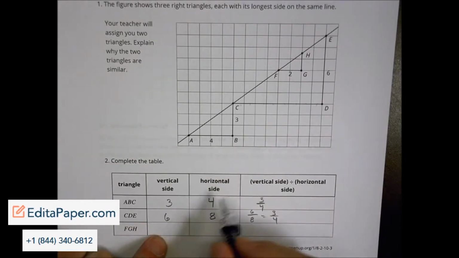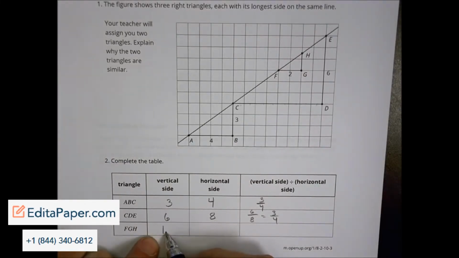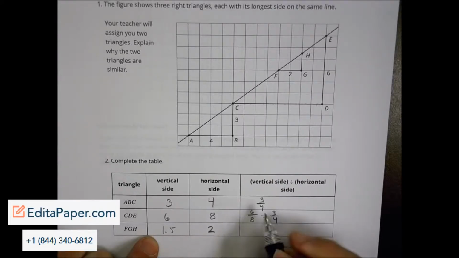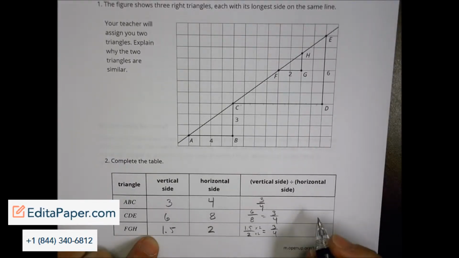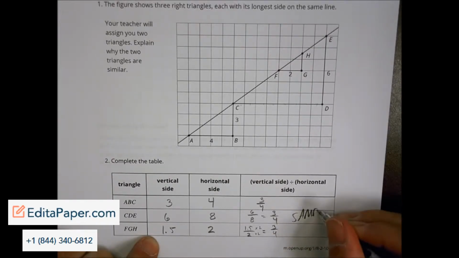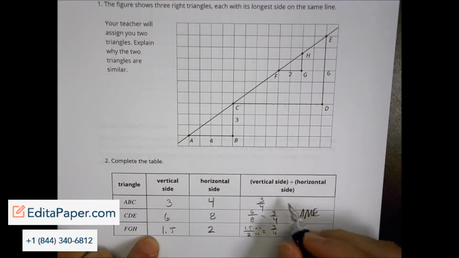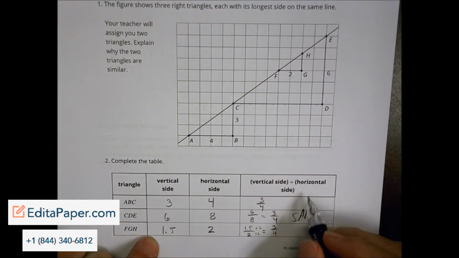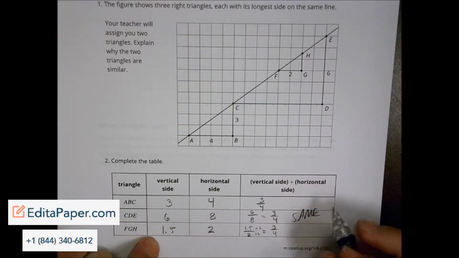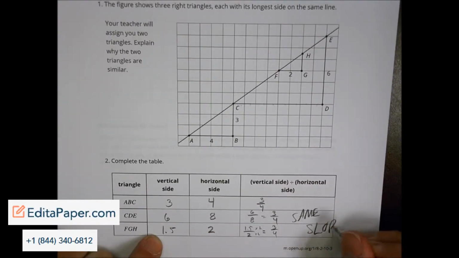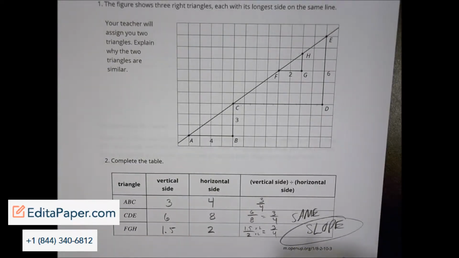And FGH, we have a vertical of 1.5 and horizontal of 2. And so 1.5/2 there. But if I multiply this by a scale factor of 2, just to help ourselves out here, I end up with 3/4. And so what we see in our example with these three right triangles that share the long side is that the quotient of the vertical and the horizontal is equal. We call this quotient our slope. And that's what today's lesson is about.